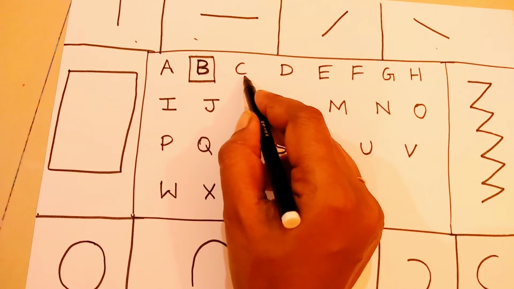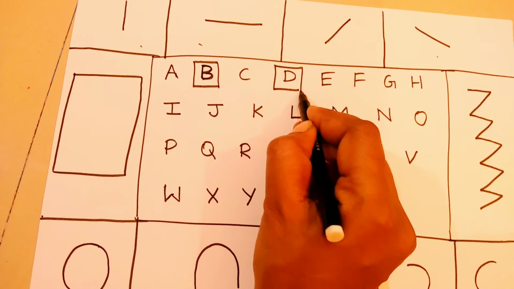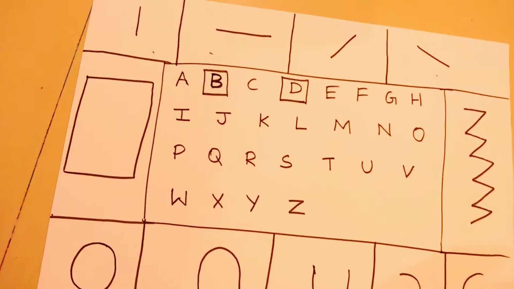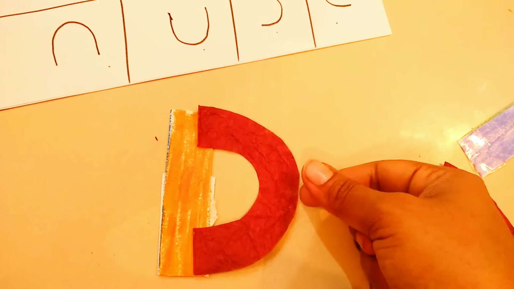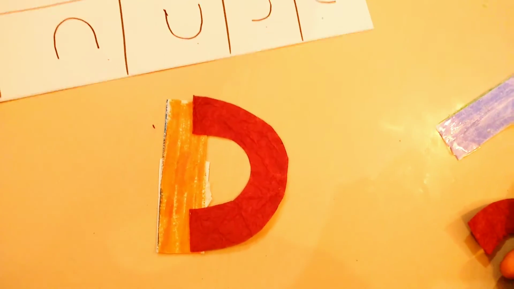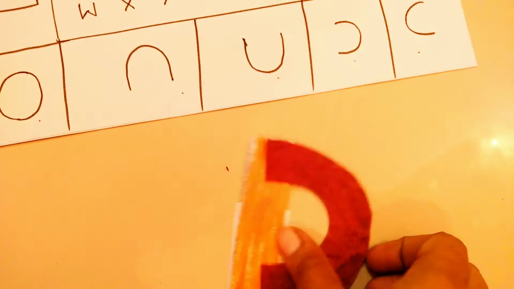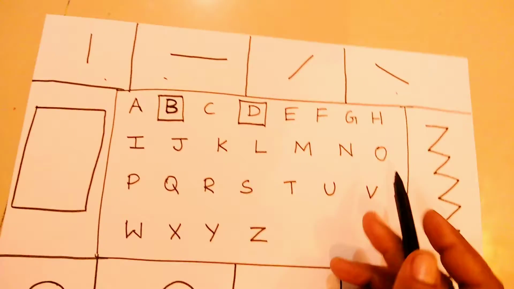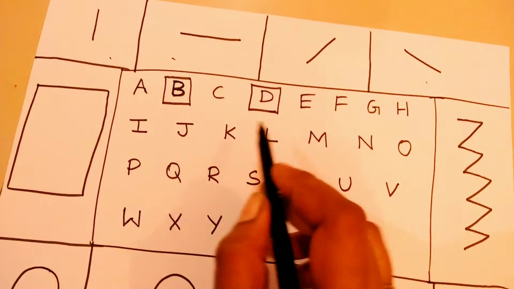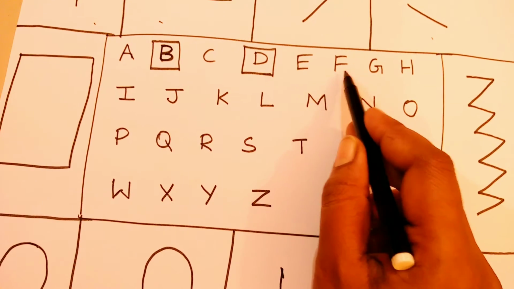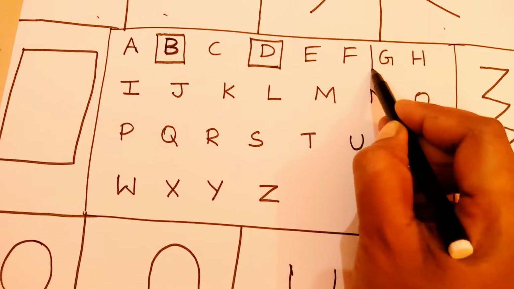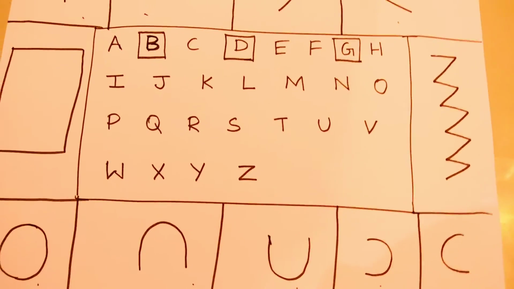So which was the next letter? Today we learned C? No, it was D. So how do you make letter D? One standing line and one left curve makes letter D. Very good. So which is the next letter that we learned? Is it E or F or G? Yes, that was G. How to make letter G?